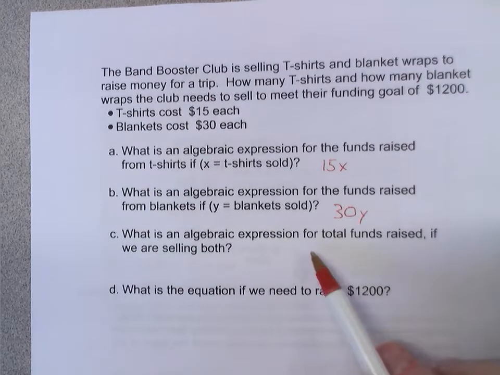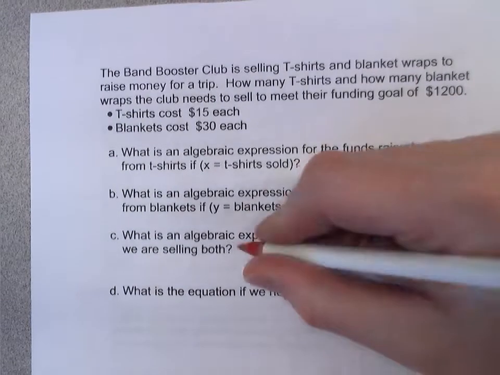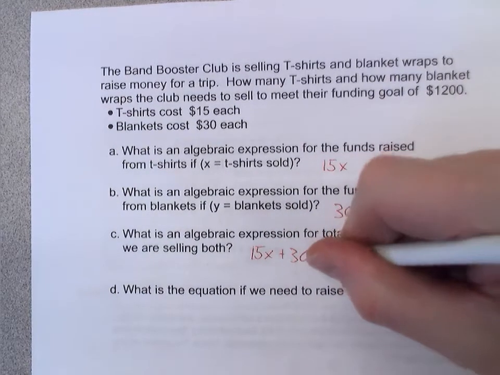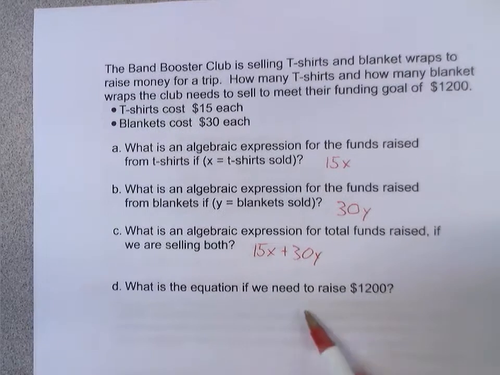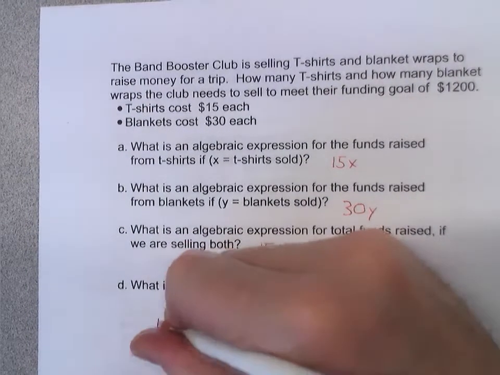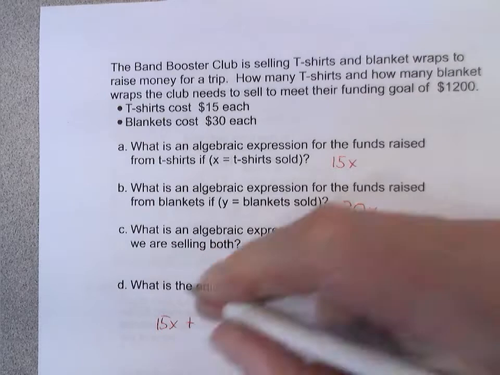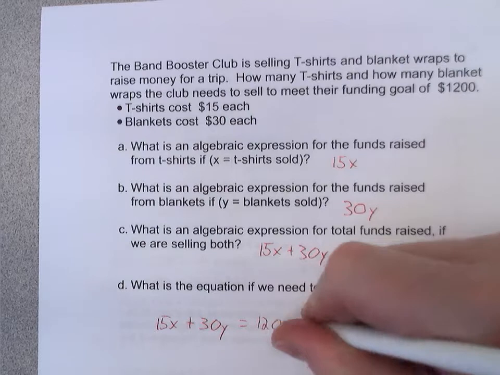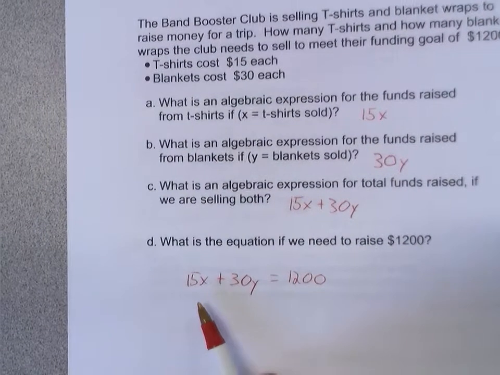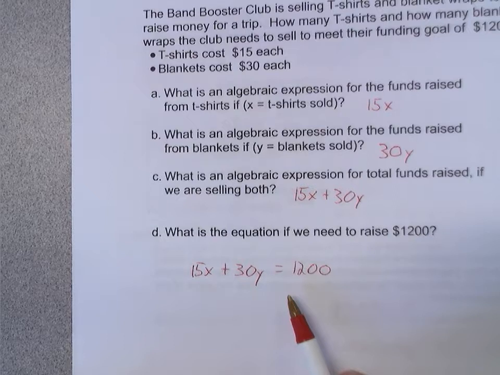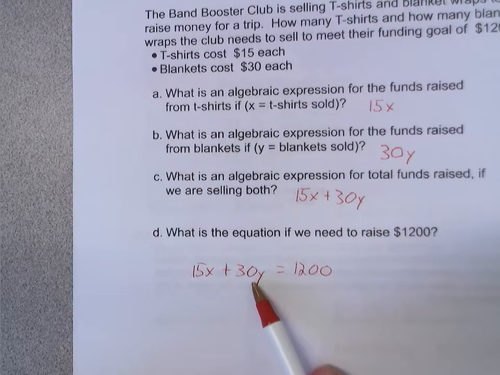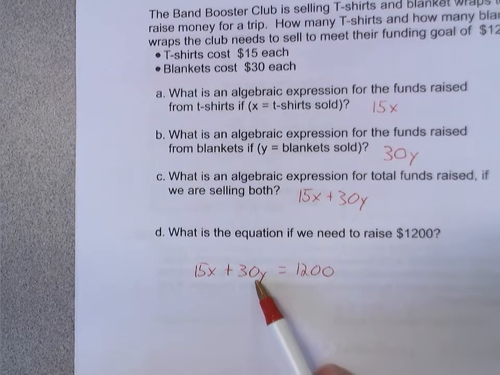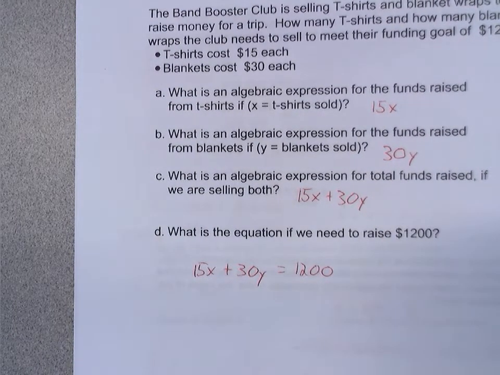What is an algebraic expression for the total funds raised if we are selling both? 15x plus 30y. And then what is the equation if we need to raise $1,200? 15x plus 30y would equal $1,200. And so this is an equation that's in standard form. But if we wanted, we could rearrange this equation to be in slope-intercept form or even point-slope form. And that concludes lesson 3.4.